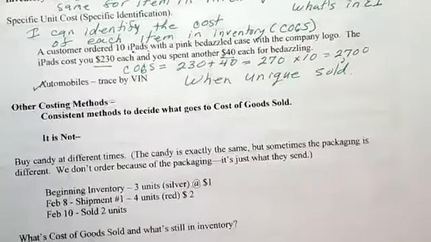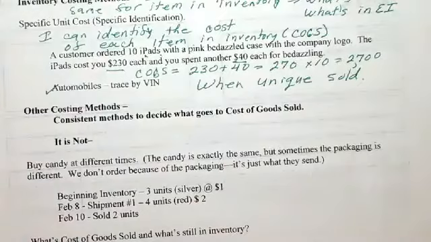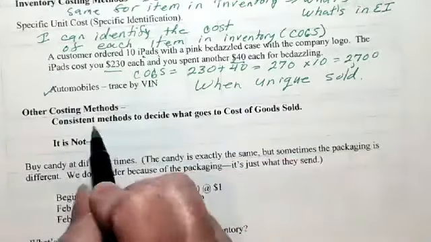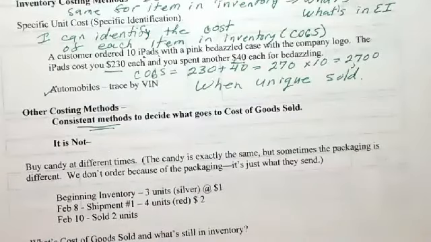Unfortunately, a lot of the things we sell are just what we'd call commodities, just a bunch of the same stuff. If that's the case, then I have to come up with some way to decide what goes to cost of goods sold. These inventory methods are just a consistent or systematic way to decide: if I bought 100 things and I sold 3, which 3 did I sell? And it doesn't mean I really truly sold those particular 3.